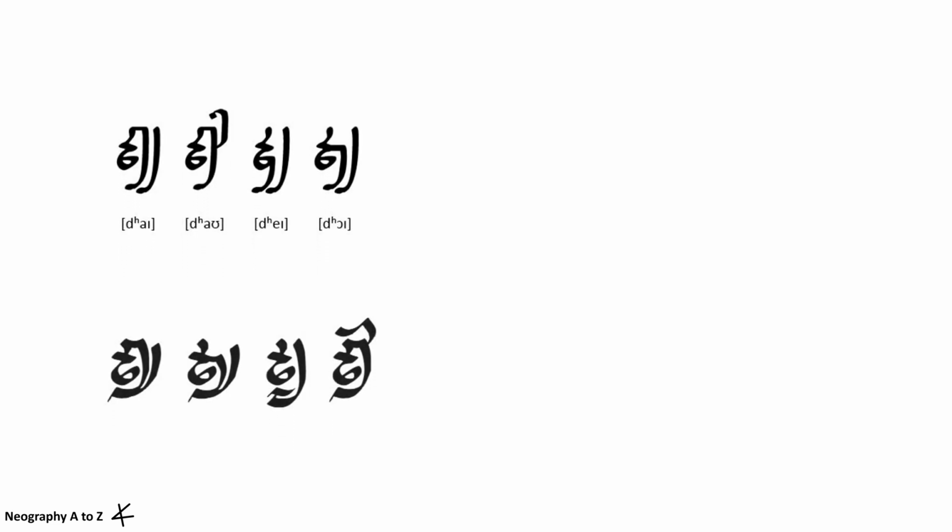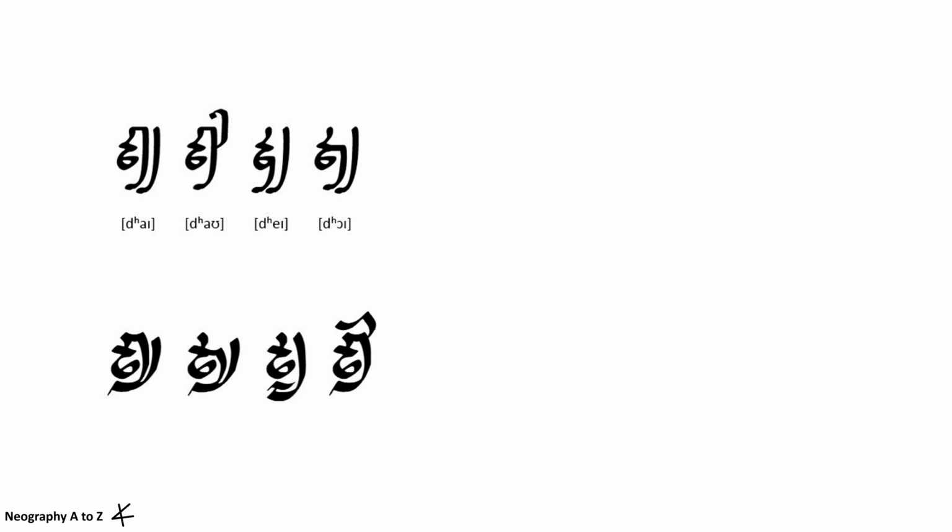On this screen, we're going to look at vowel notation. On the left side, diphthongs. On the right side, you'll see the standard vowels. This first image is from 2017, while the second image is from 2018. You can see that the diphthong diacritics are now more connected in 2018's version.